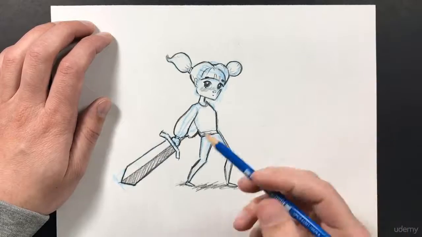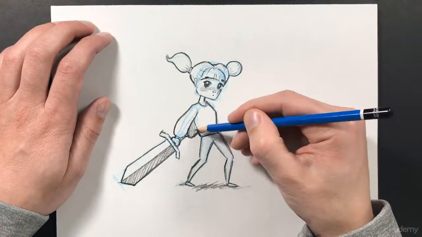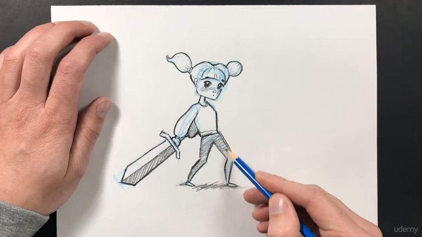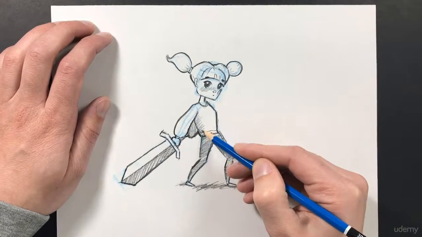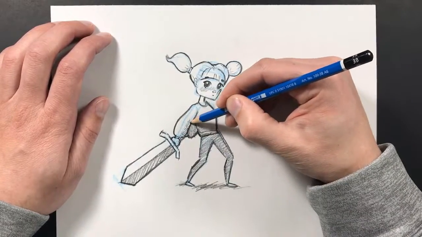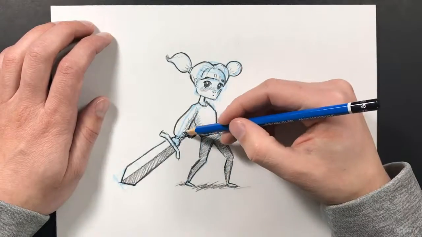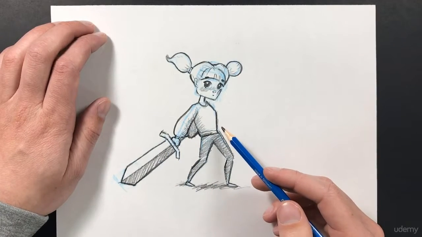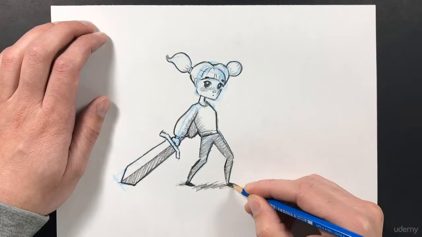And then we can even add in some values in there, which you'll learn about here in the next few lectures. But for now, let's just go ahead and fill those in. So we have a couple of different values in our drawing. Then I might add some cross-contouring lines right there. And you'll notice that my cross-contouring lines on my sleeve and the form of my torso are going in different directions because they're creating that form of her body and arm. Then lastly, I'm going to go ahead and darken in her feet to a nice black.